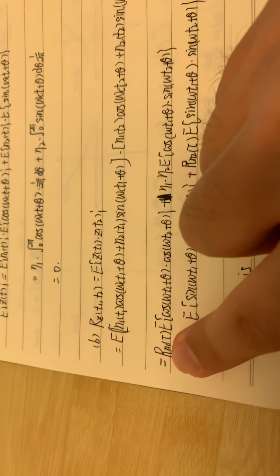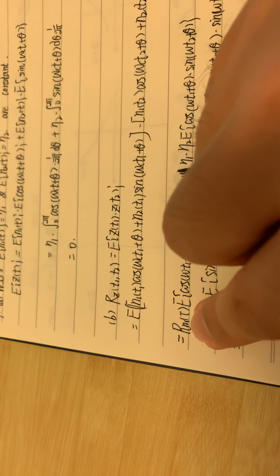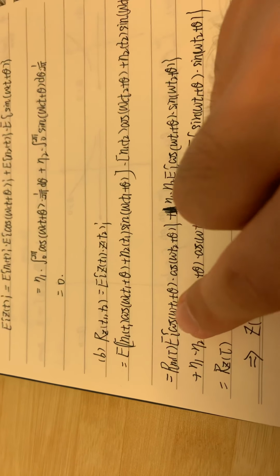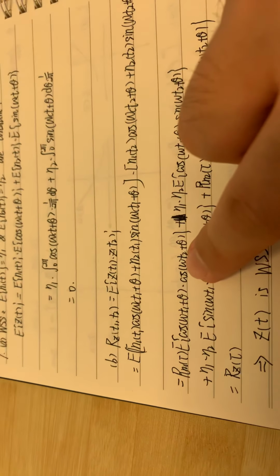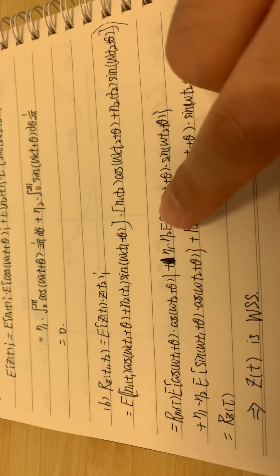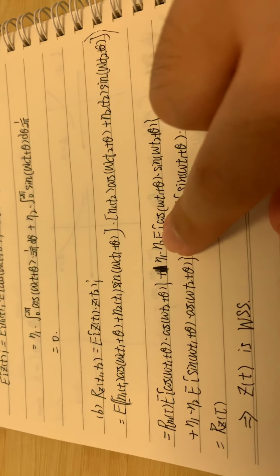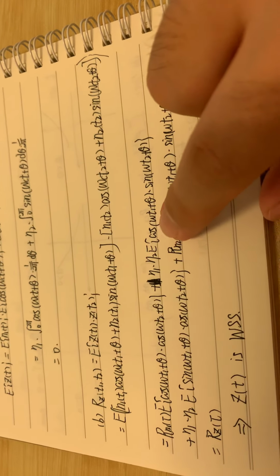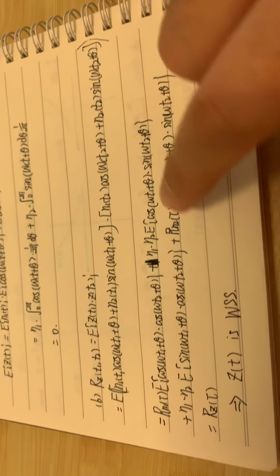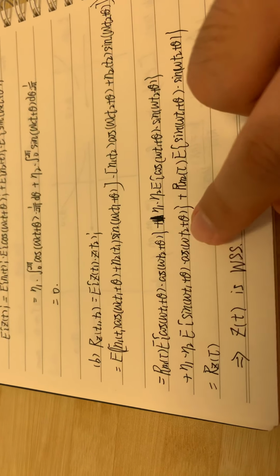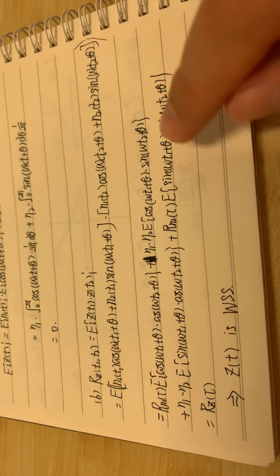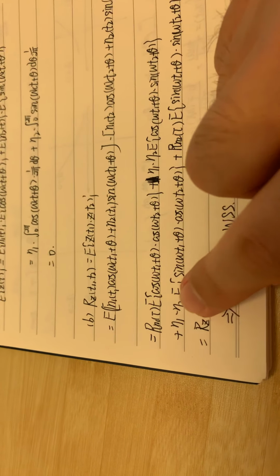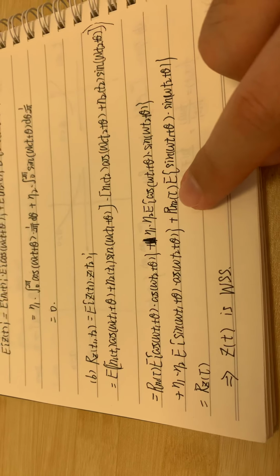We know that it's R_N1(tau) times the expectation of cosine t1 multiplied by cosine t2, plus eta 1 multiplied by eta 2 times the expectation of cosine t1 sine t2, plus sine t1 cosine t2, and sine t1 sine t2, which is also with eta 1 eta 2, and R_N2.